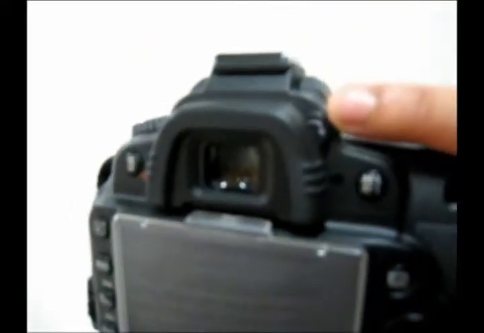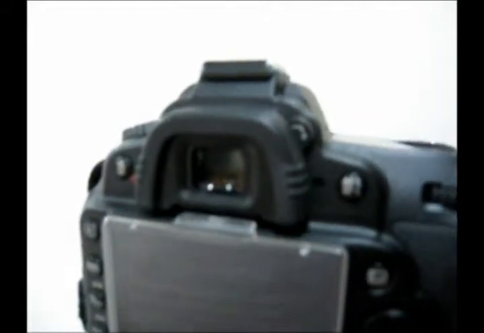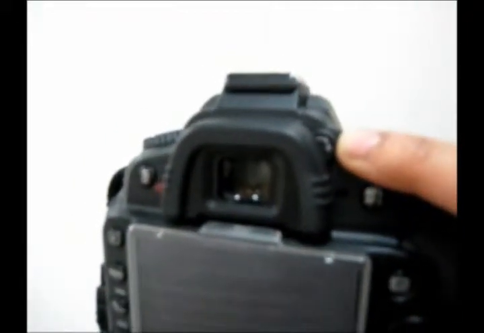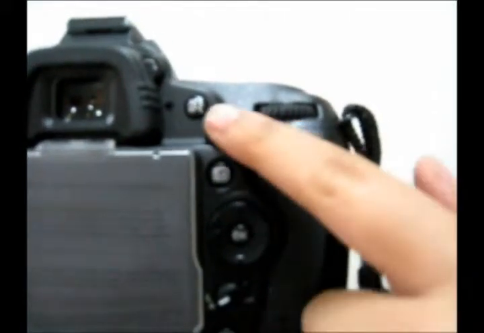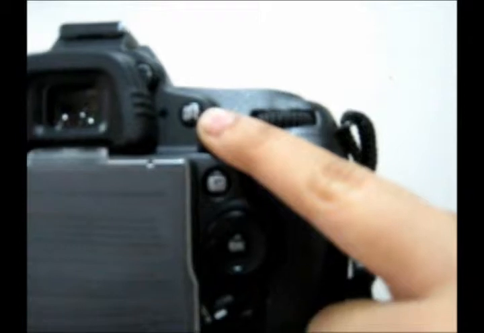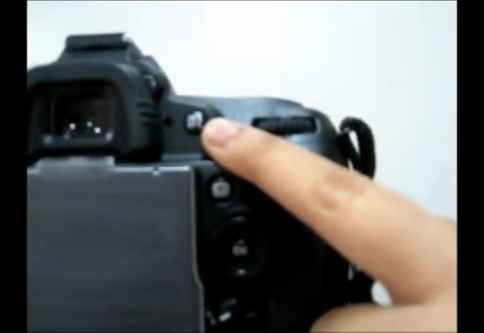At the upper right corner of the eyepiece cup, you will see the diopter adjustment control. This is used to accommodate individual differences in vision. At the right side of the eyepiece cup, you will see the AEL or AFL button.